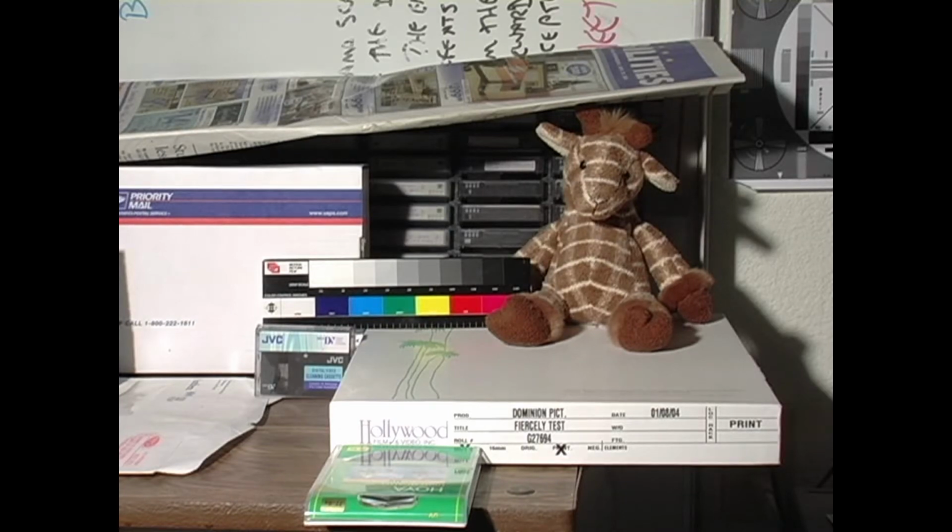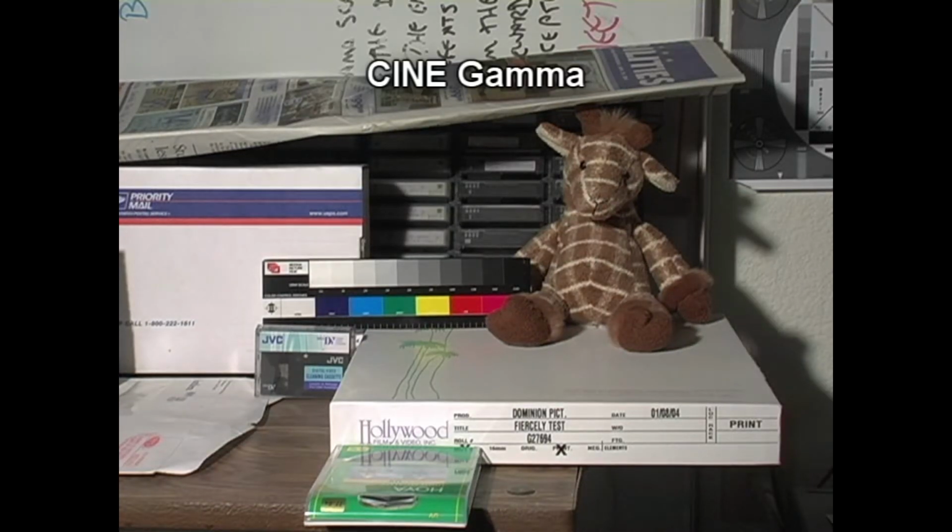Now, cine gamma has a substantial effect on the overall image. And what cine gamma does, it compresses the overall contrast range.